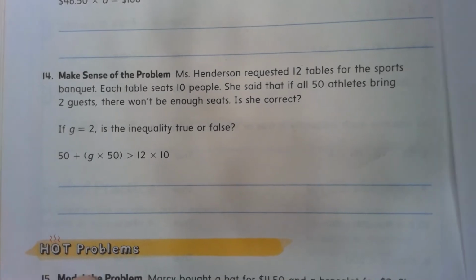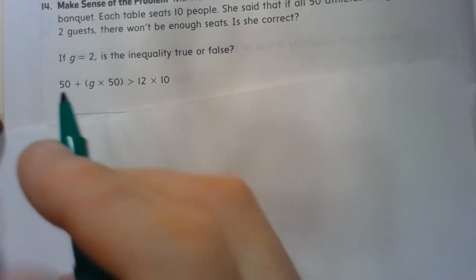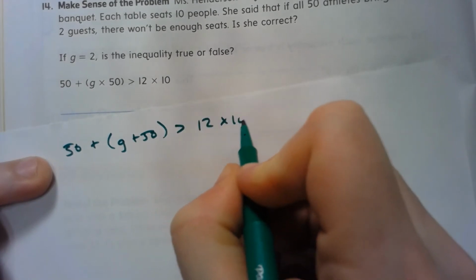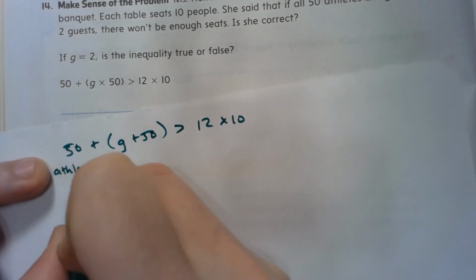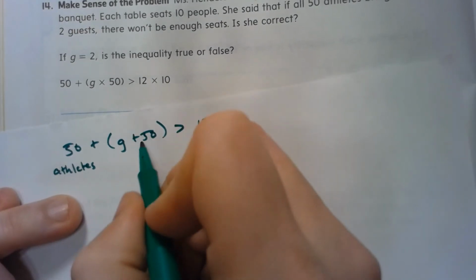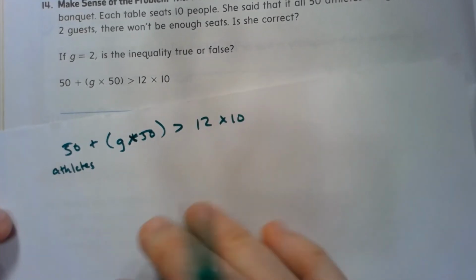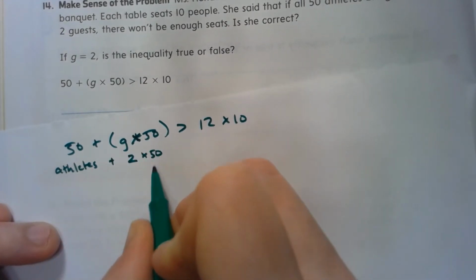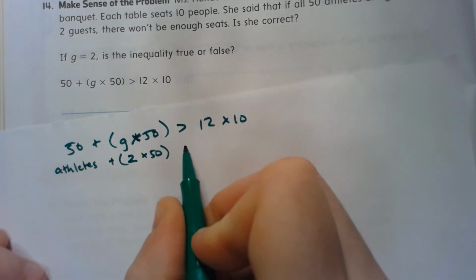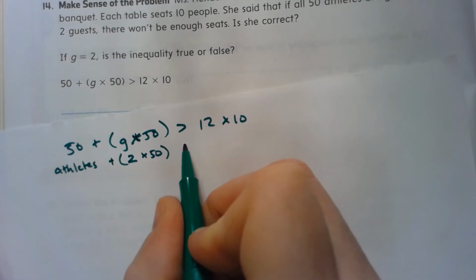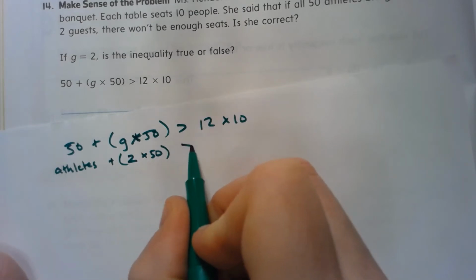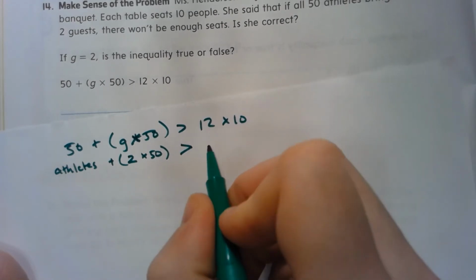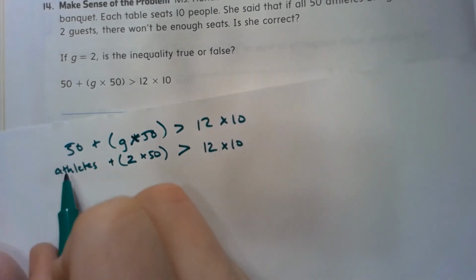So it looks like if I'm trying to interpret this inequality, let me rewrite it really quickly. It looks like we have 50 athletes right here that are coming along with, this was a multiplication sign, 2 guests each. So the athletes are bringing 2 guests times each of them, times 50 people. We're trying to figure out if that's going to be too many people for the tables to seat, because this person said that that's going to be too much. We know that we have 12 tables that each seat 10 people, so that's 12 times 10.